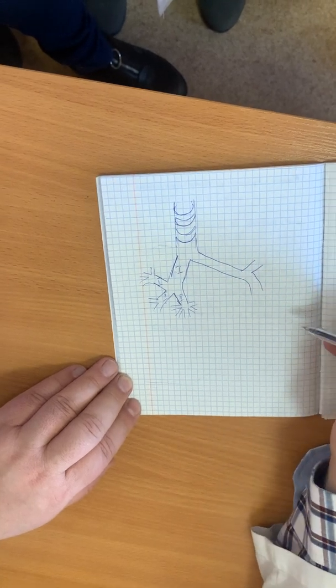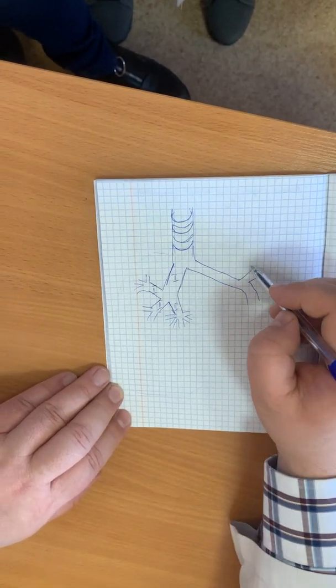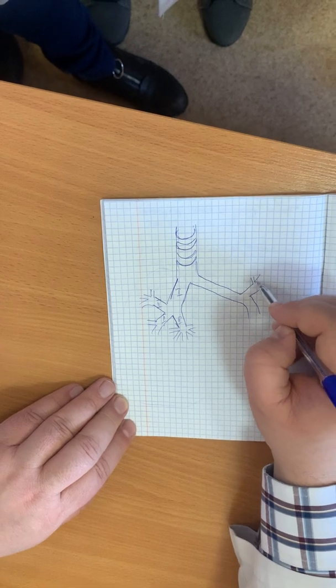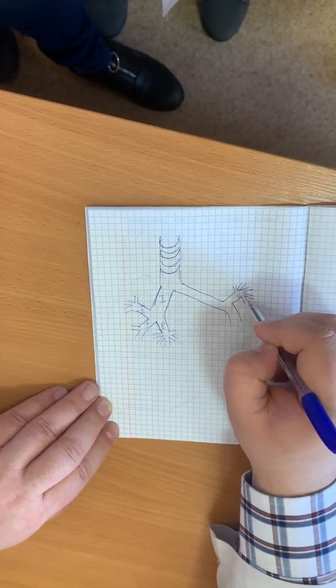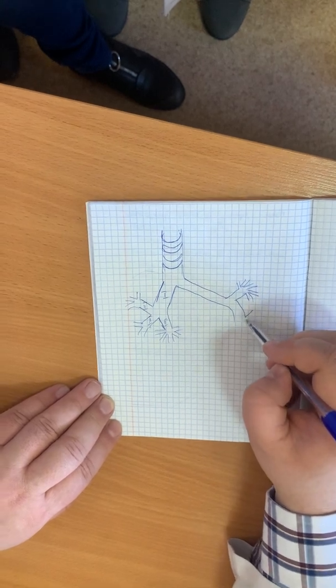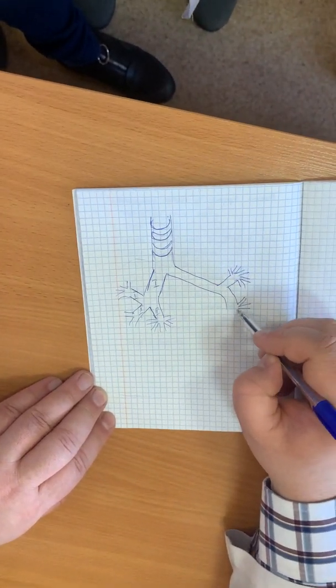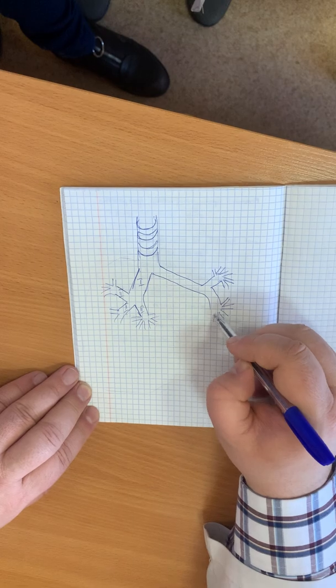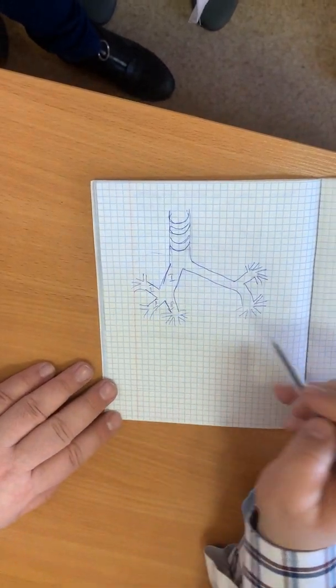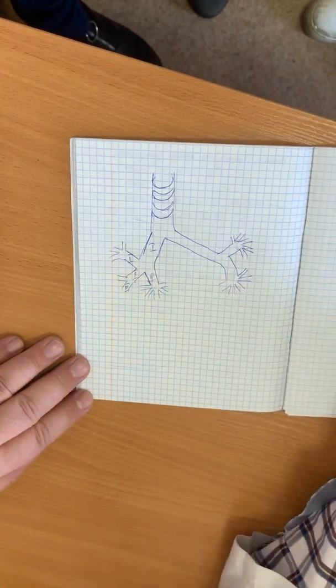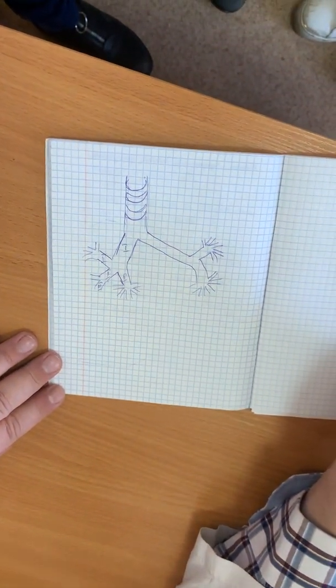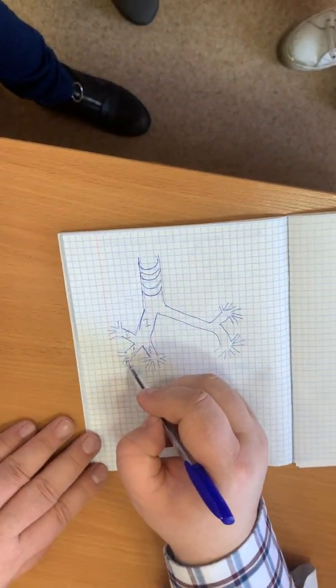And on the left side, the same 10 segments: 5 segments in the superior lobe, and here the same 5 in the inferior lobe. Segmentary bronchi, bronchi segmentales, are bronchi of the third order.